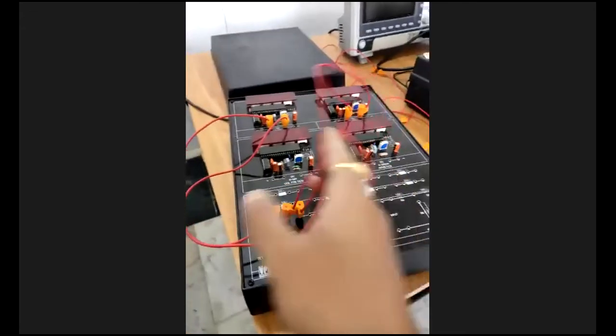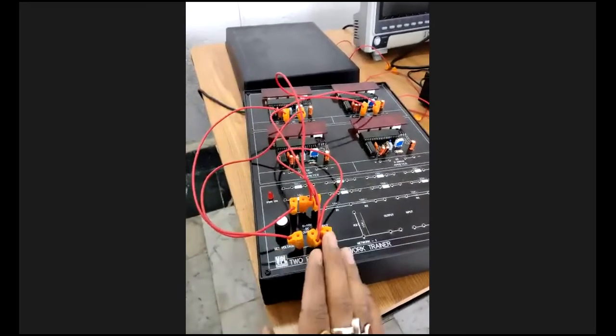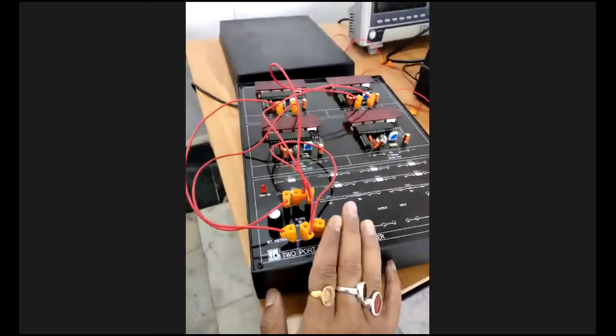That is the I1. In the input side we connect a voltmeter, and we also connect the source to the circuit through an ammeter. So easily you can find out V1 and I1.